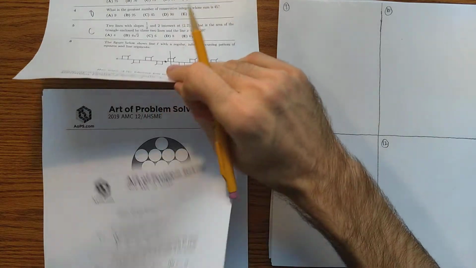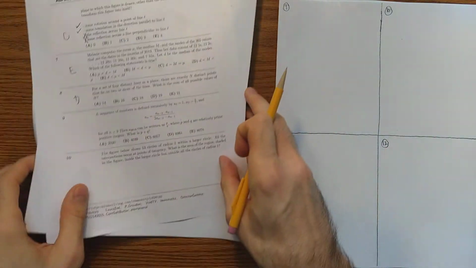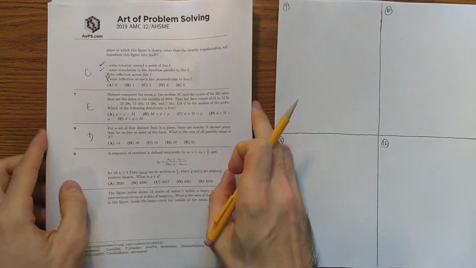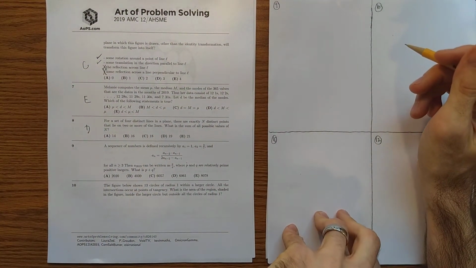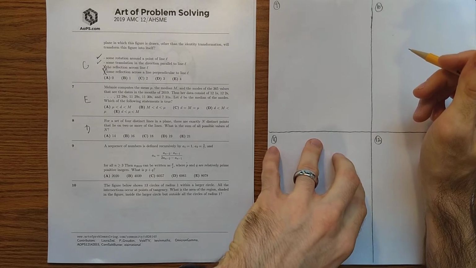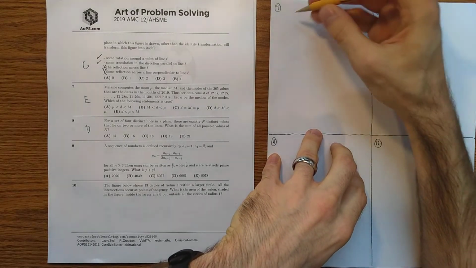Okay, let's do number 9. A sequence is defined recursively by a1 is 1, a2 is 3/7, and a sub n is this. What's a sub 2019? All right, let's calculate.